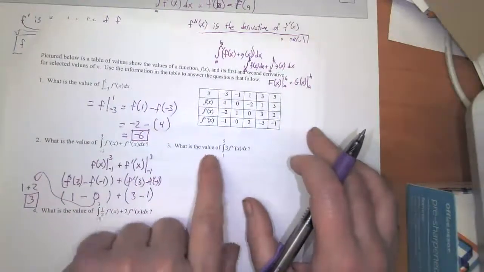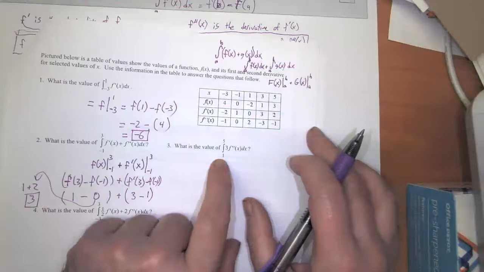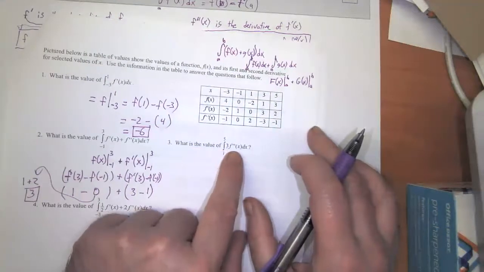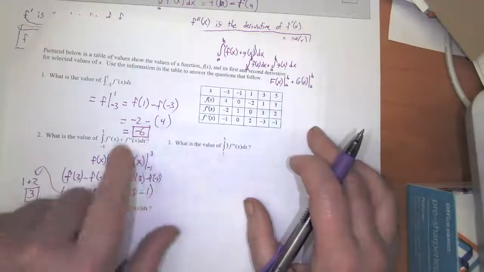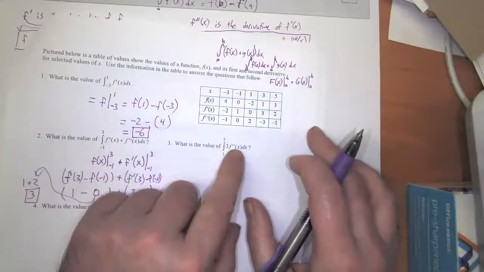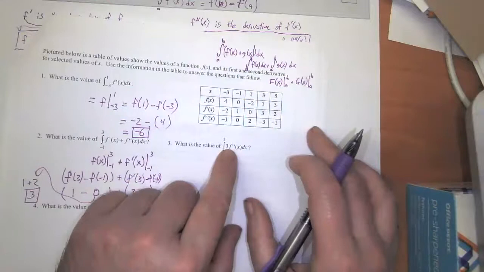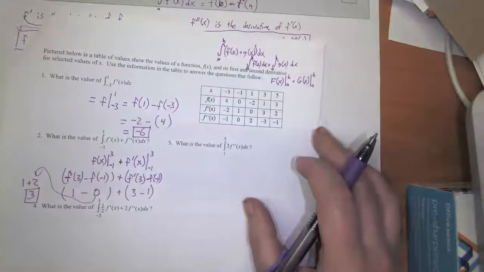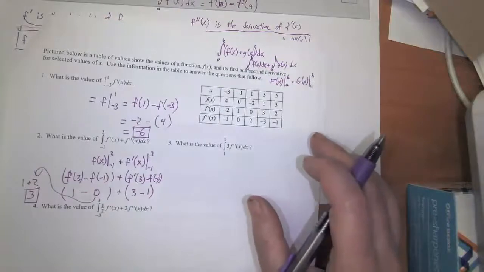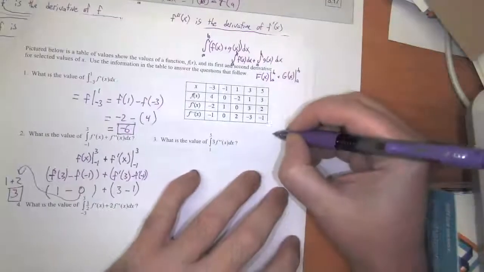Problem 3 says, what's the value of the definite integral from 1 to 3 of 3 times the second derivative of x dx? Here, we're not adding two functions together, but we're taking some function and multiplying it by a constant. So how do you think we can calculate that? Well, it's the same thing.